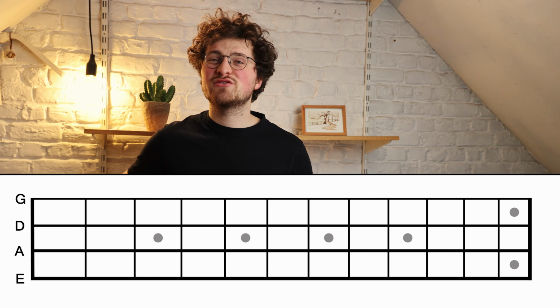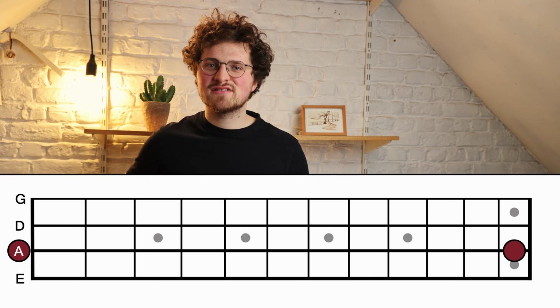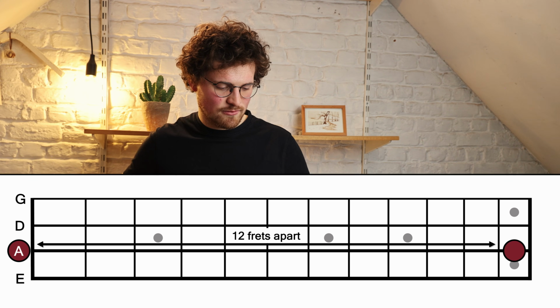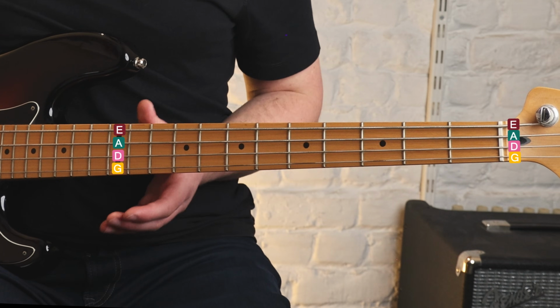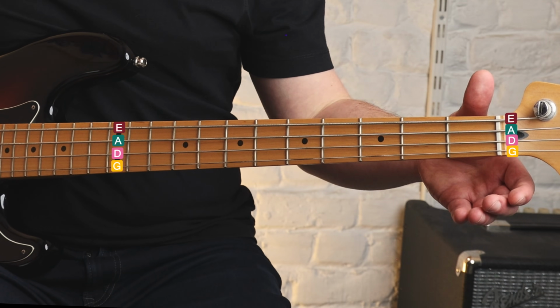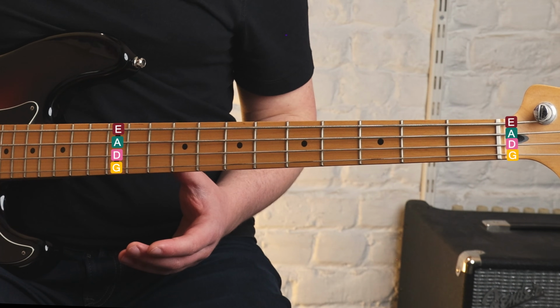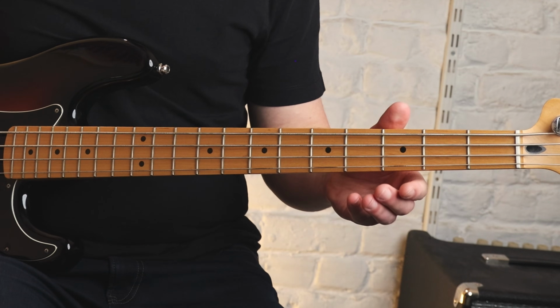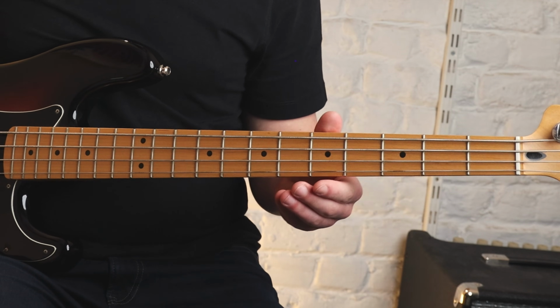The third tip, which we've already touched on, is that we have the same note 12 frets apart. When we were at the 12th fret, we had the same notes as the open string, but this applies to all notes. If I start from the 5th fret and move 12 frets to the right, I could count each fret, but I can also use fret markers as a reference.